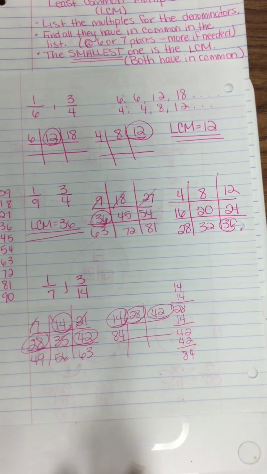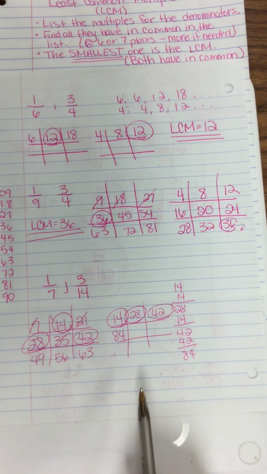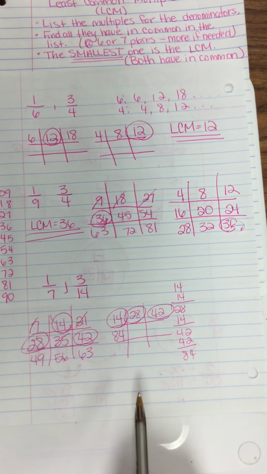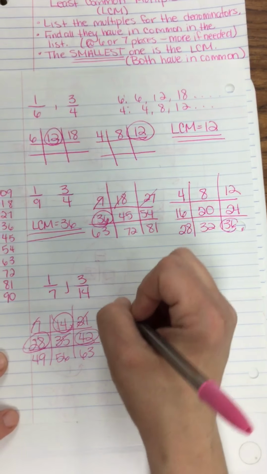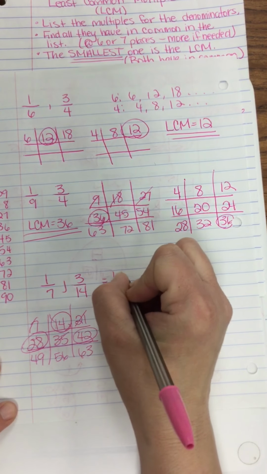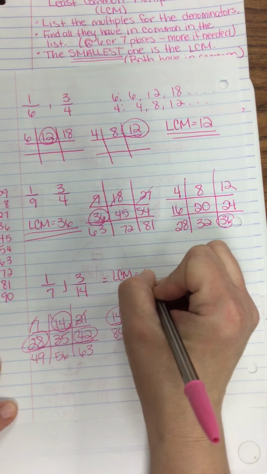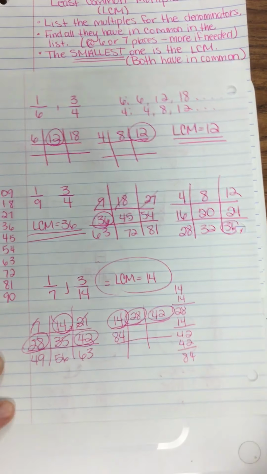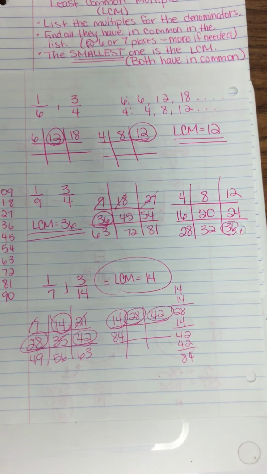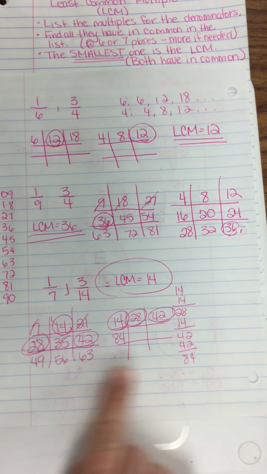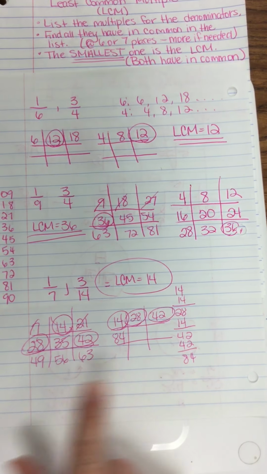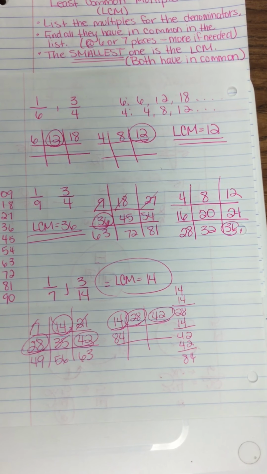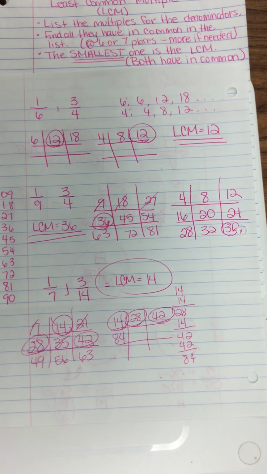So see, I can get more than one. But the question is, which one is the least common multiple? The least common multiple is 14. So the LCM is 14. The smallest number both lists have in common. That's what you're looking for. The smallest number both lists or both tic-tac-toe boards have in common. That is your LCM. Okay?